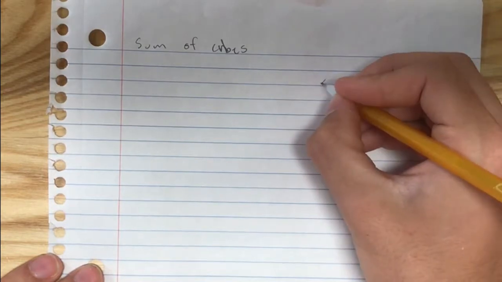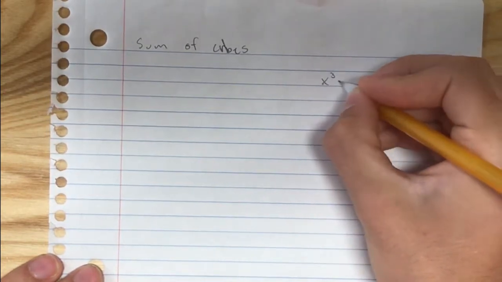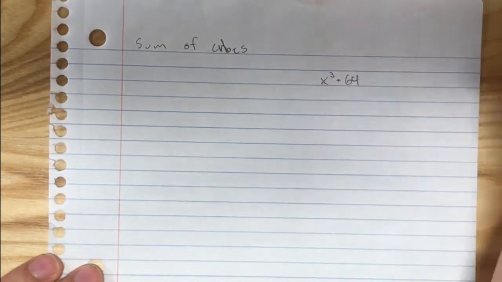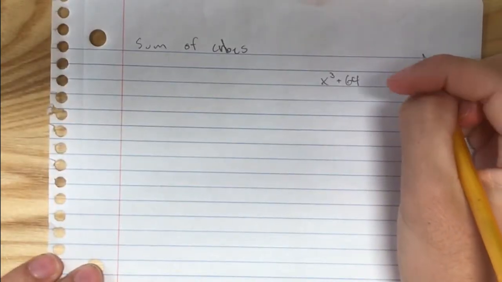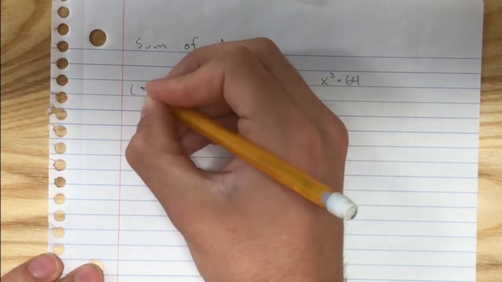So to begin with, I'll give you an example of one of these equations. So x cubed plus 64. How do you solve this? Well, you follow the sum of cubes. And the equation for that is going to be parentheses.